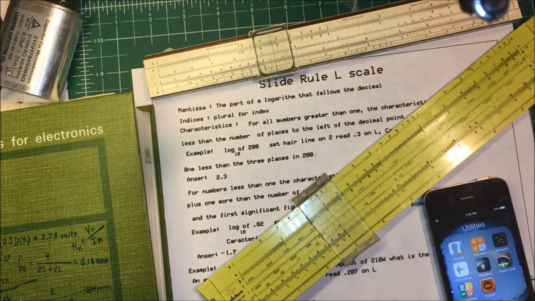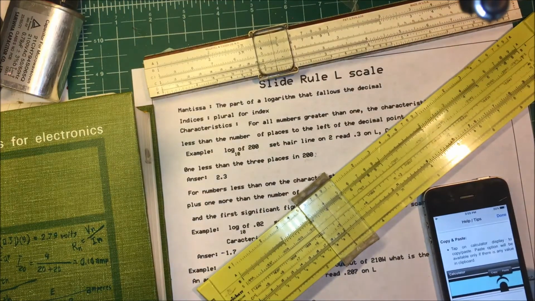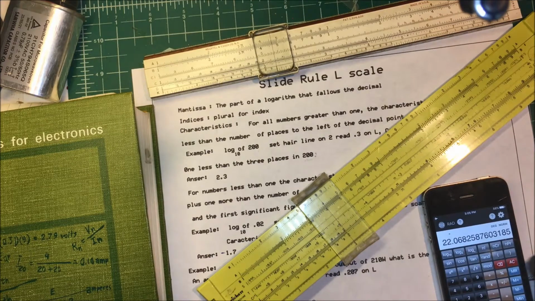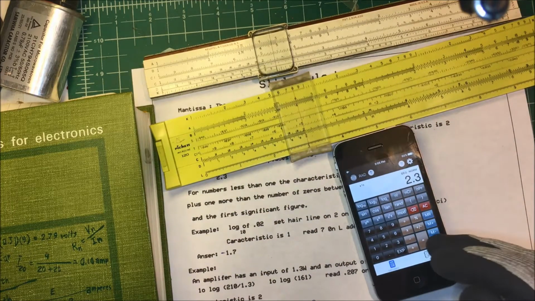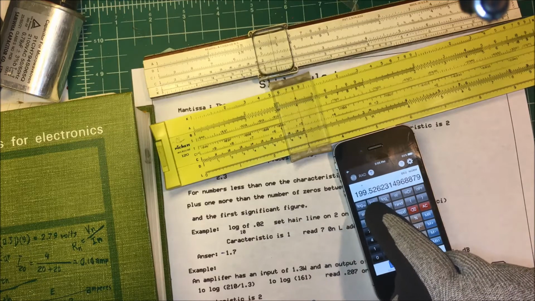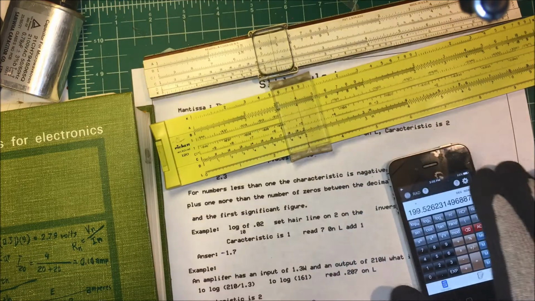So if we take 10 to the power of 2.3, we get 199.5, so basically 200.